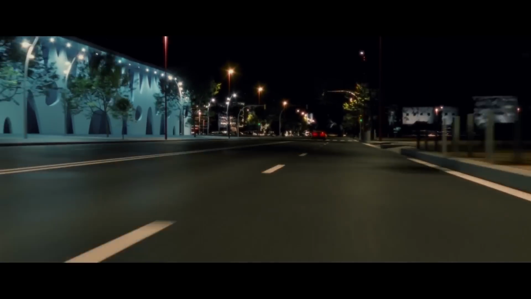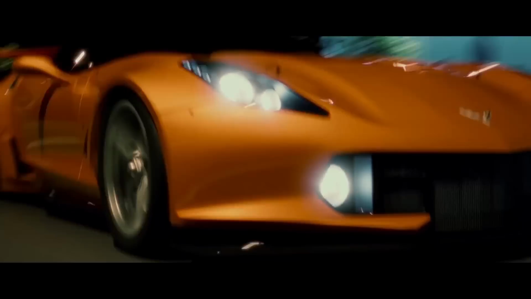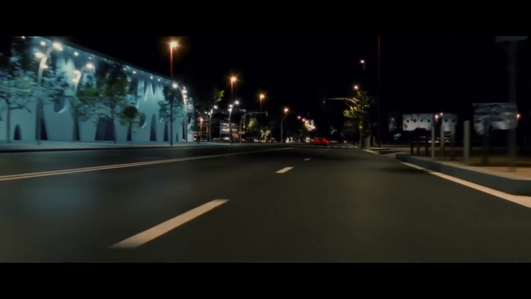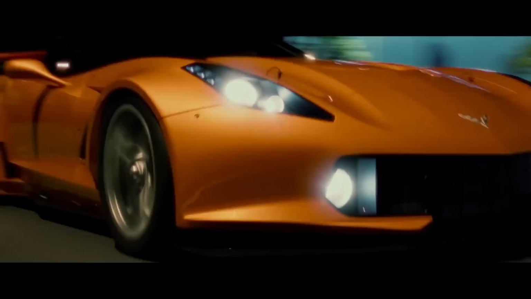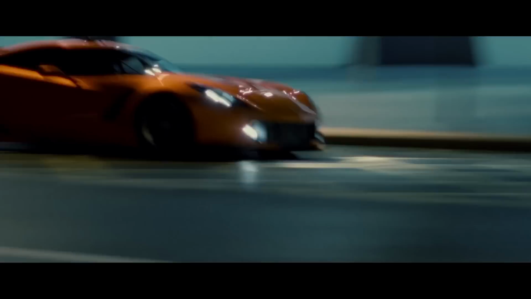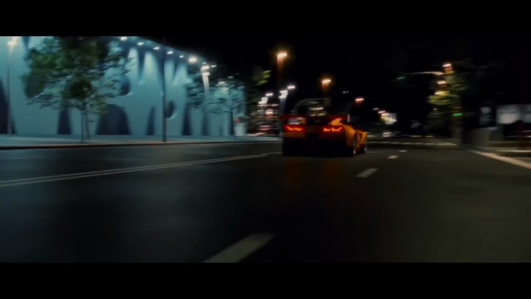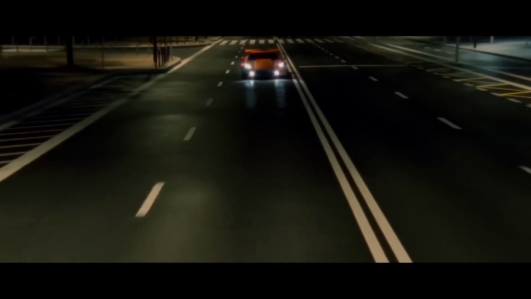Florian Malko is a look dev artist at ILM. He created this stunning car animation, trying to recreate some shots from the Pennzoil commercials. He used 3ds Max, V-Ray, and DaVinci Resolve. The renders took around 15 minutes per frame at Full HD. I don't know exactly what he used for rendering. This will be interesting to know.